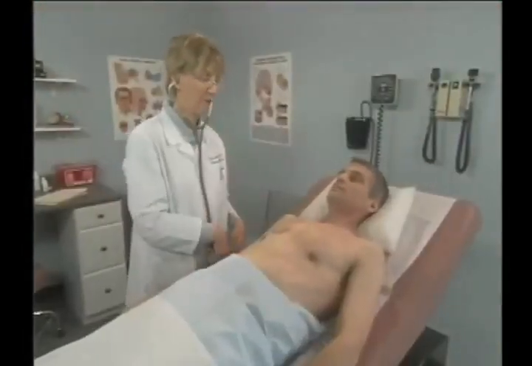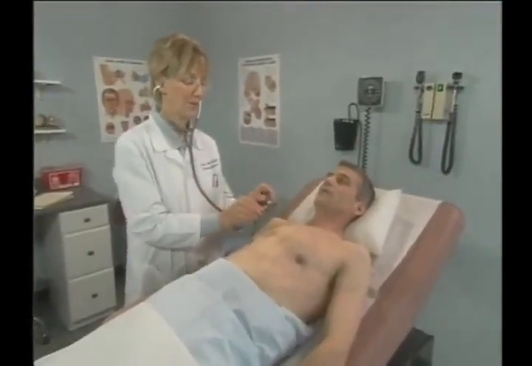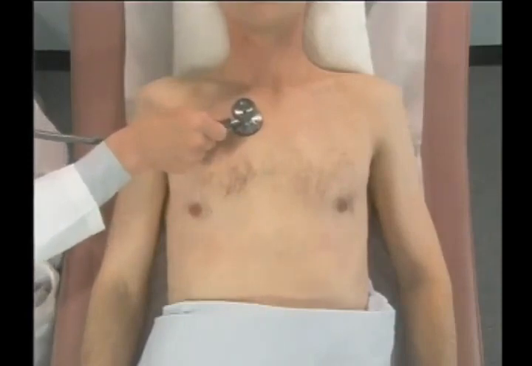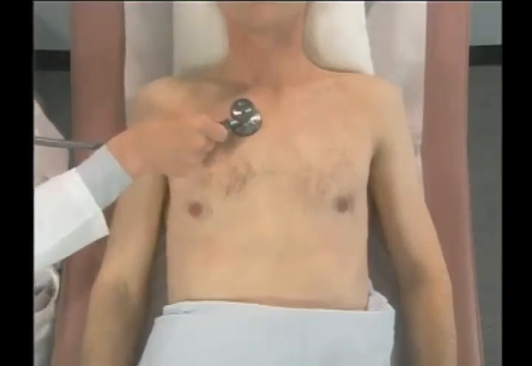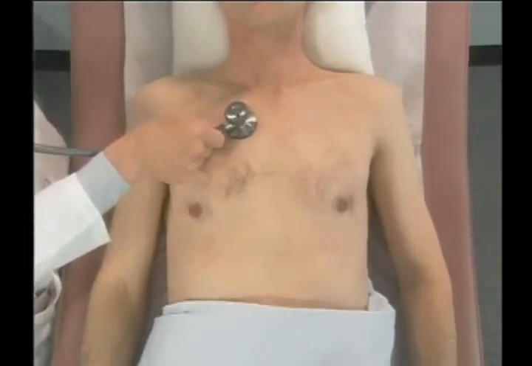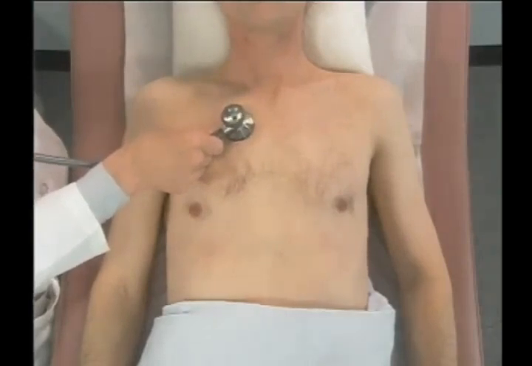Adjust your stethoscope so that you will be listening through the diaphragm. Begin listening in the aortic area at the right second interspace close to the sternum. Starting in the right second interspace helps orient you to the cardiac cycle. Note the cardiac rate and rhythm. Normally the rate is 60 to 100 beats per minute, and the rhythm is regular.